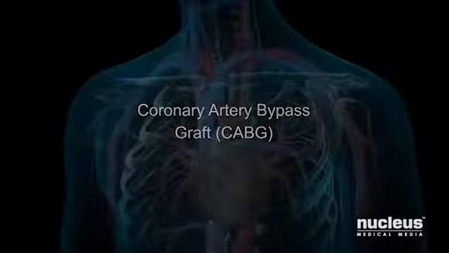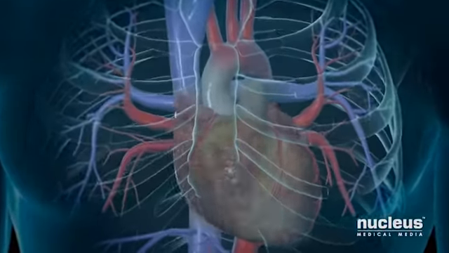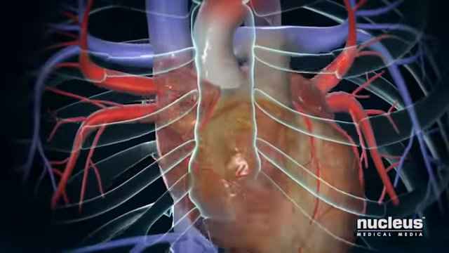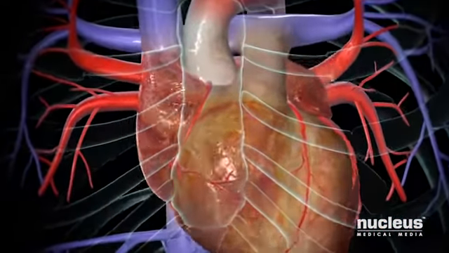Let's start by learning how the CABG procedure creates a new path for oxygen-rich blood to flow to the heart muscle. If you or someone you know has recently had a coronary artery bypass graft, or CABG, this video will help you understand the steps of the procedure and how it restores blood flow to your heart.